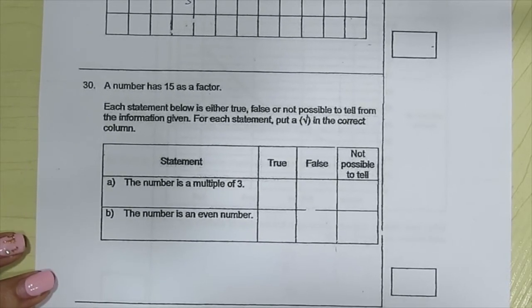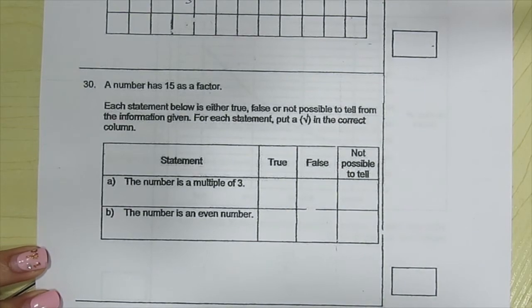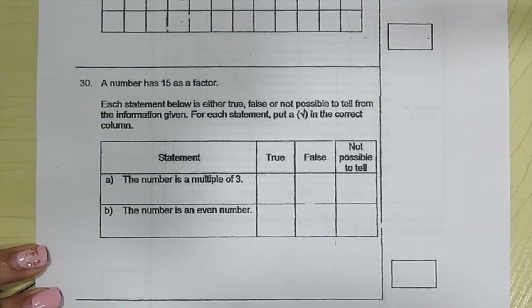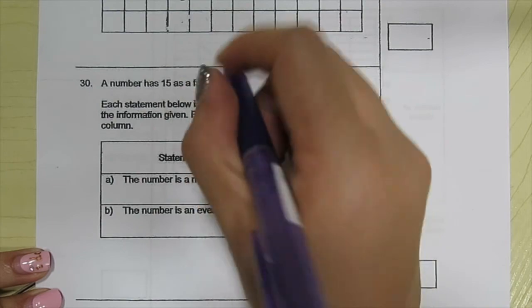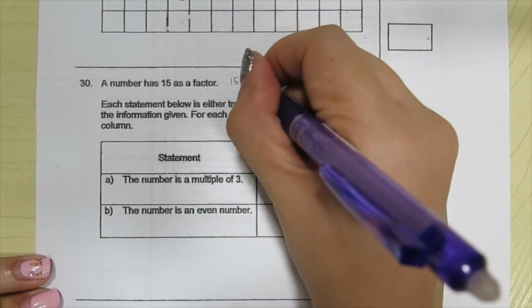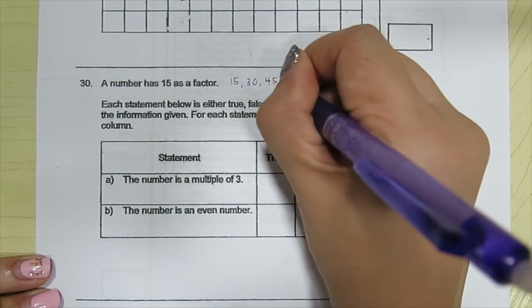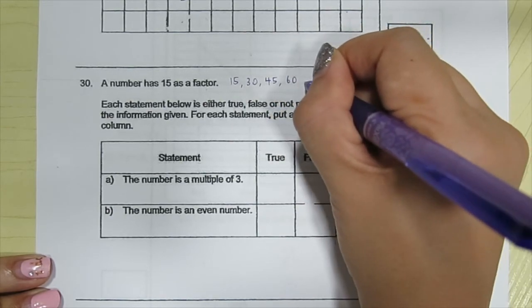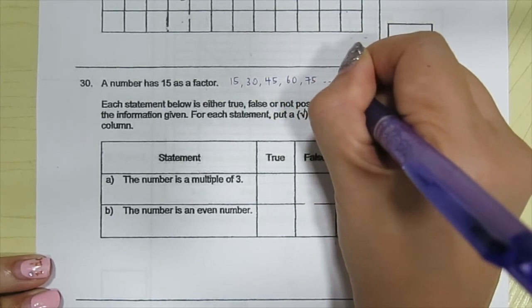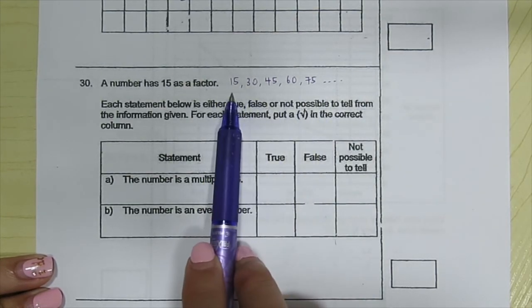Question 30, true or false? A number has 15 as a factor. So when a number has 15 as a factor, it will be a multiple of 15. So 15, 30, 45, 60, 75, and so on. It could be one of these.